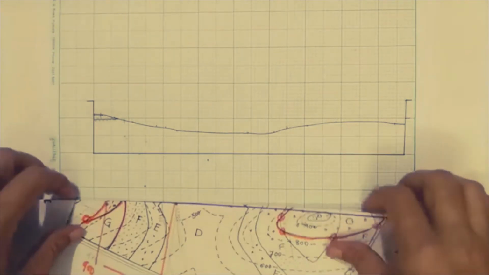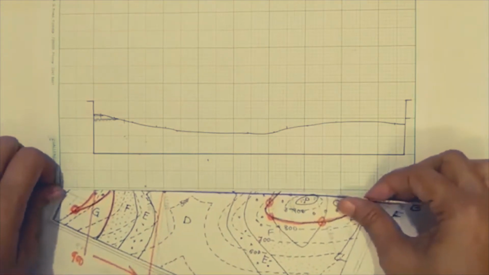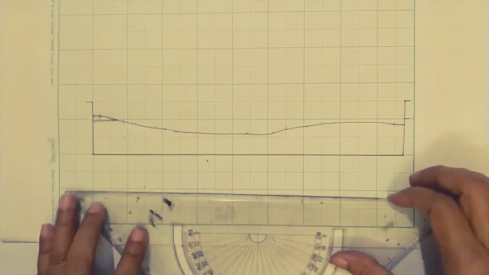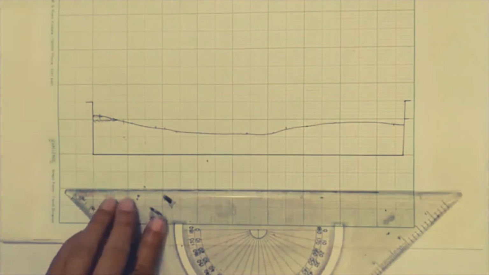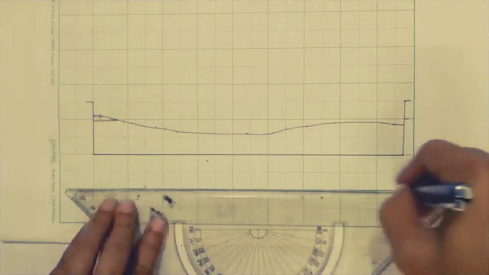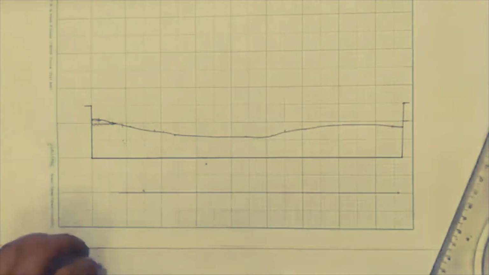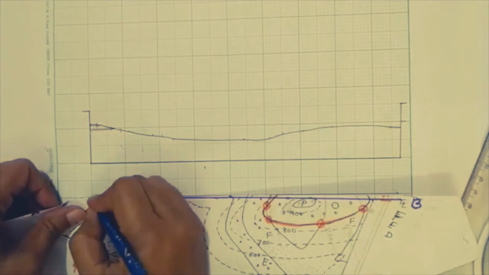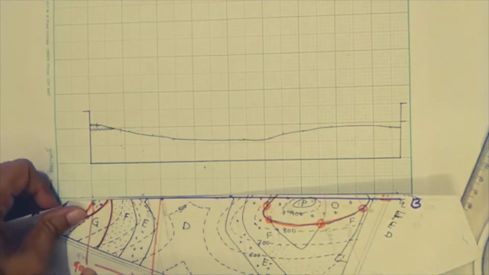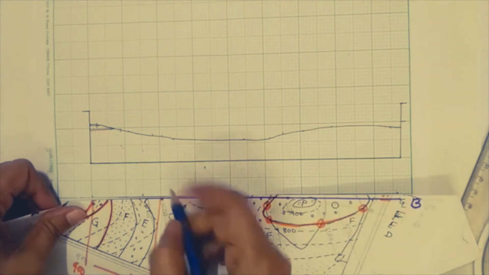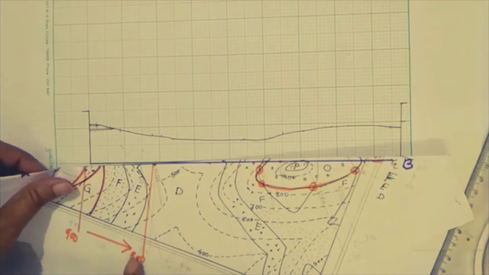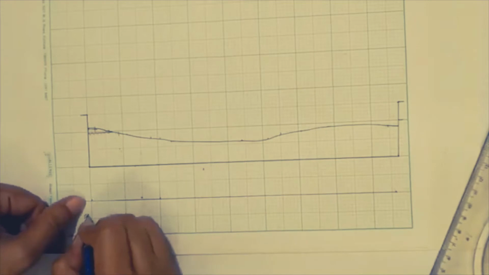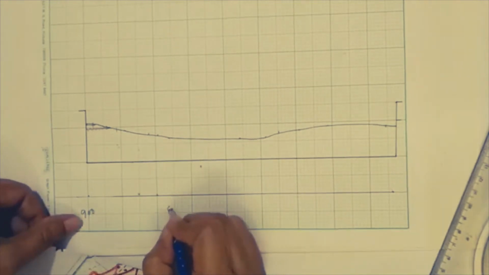Take this measurement. With the help of compass, you can draw another straight line. This is the point of 900 feet. This is the value of the strike line of 900 feet, and this is the value of the strike line of 800 feet. So this is 900 feet, this is 900 feet, this is 800 feet.